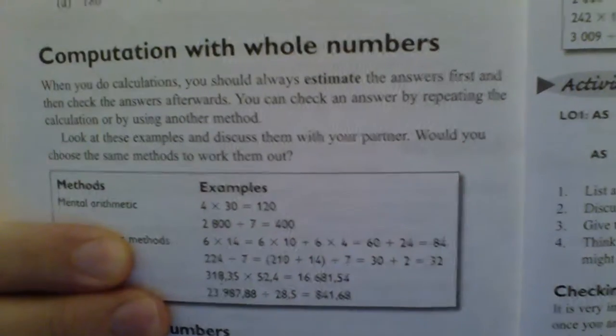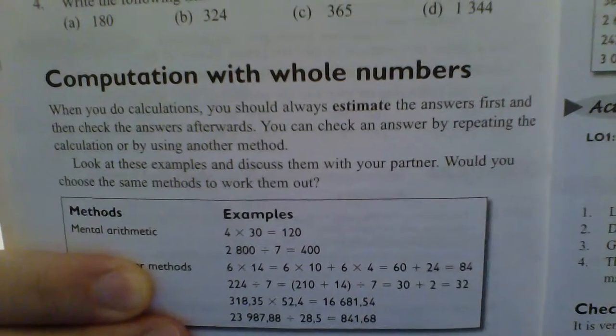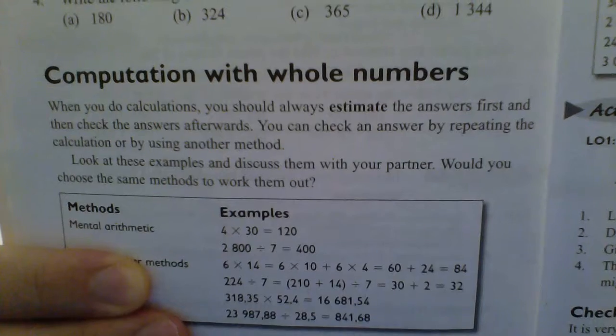Now at question number 3, use the division method to find the prime factors of 120. I'll give you some time to do that.